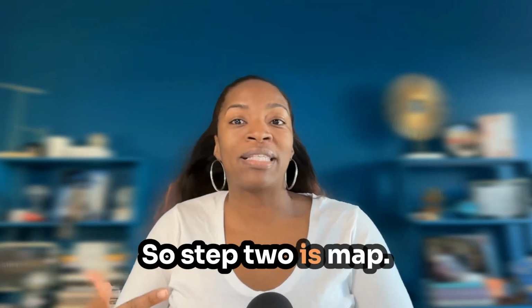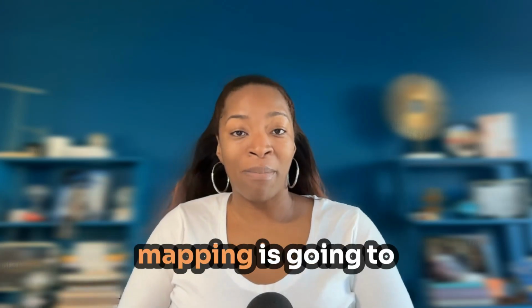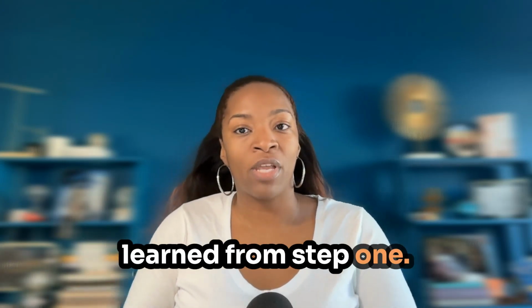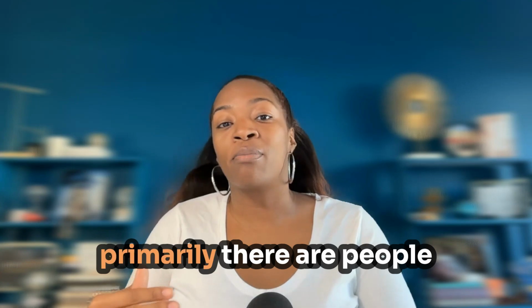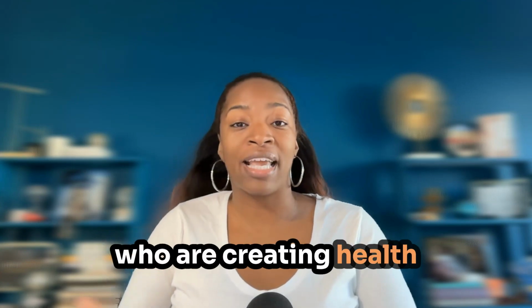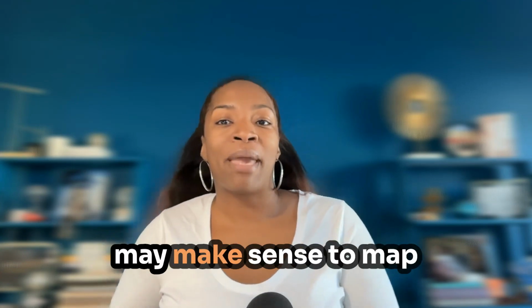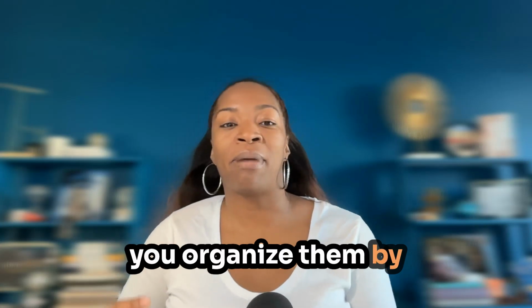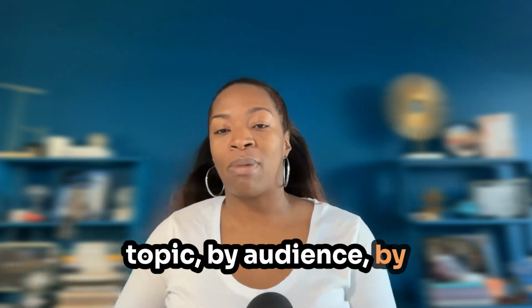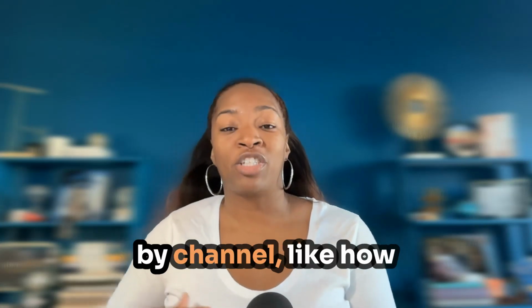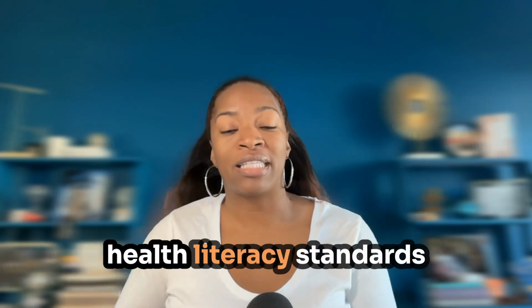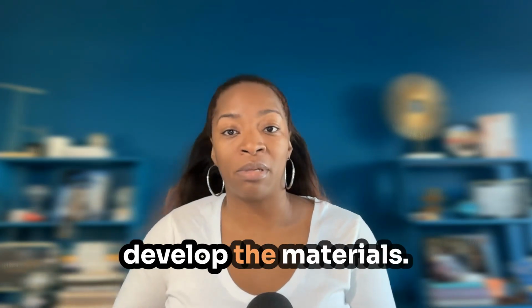So, step two is map. How you go about mapping is going to vary based on what you learned from step one. So, if you found that primarily there are people who are creating health literate materials, it may make sense to map out those materials in a spreadsheet where you organize them by topic, by audience, by owner and department, by channel, like how those materials are being distributed, and by the health literacy standards that are being used to develop the materials.